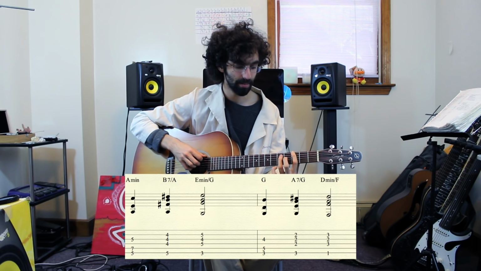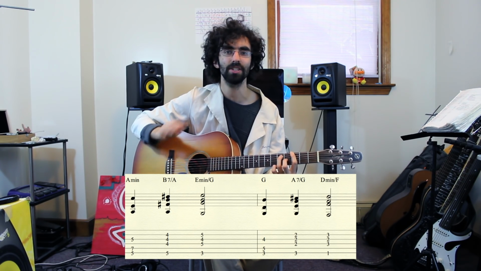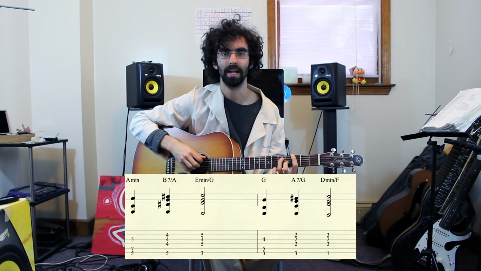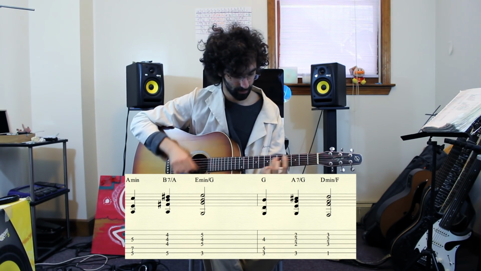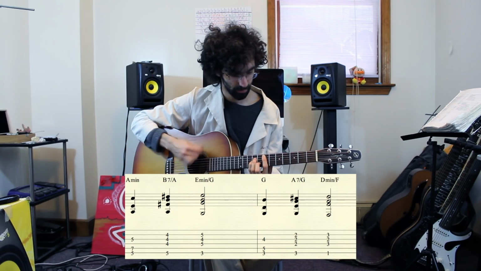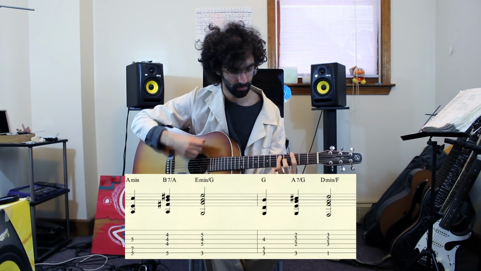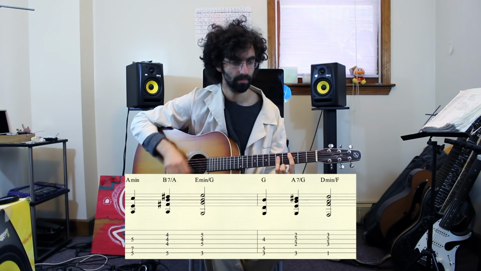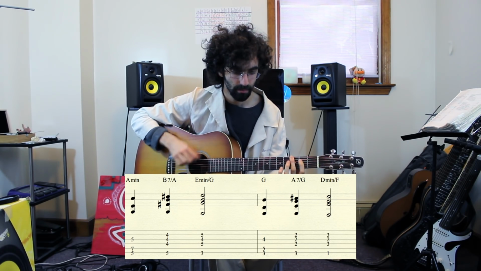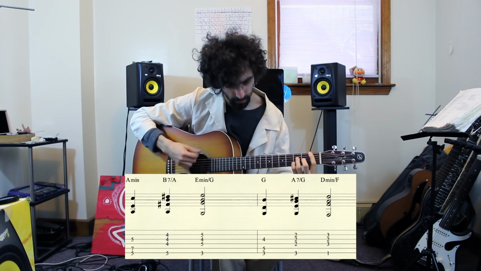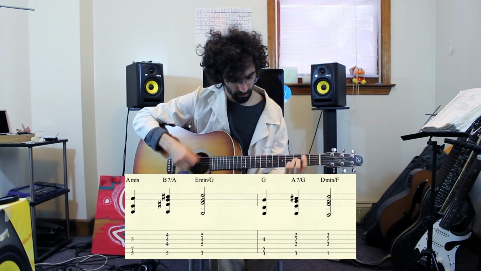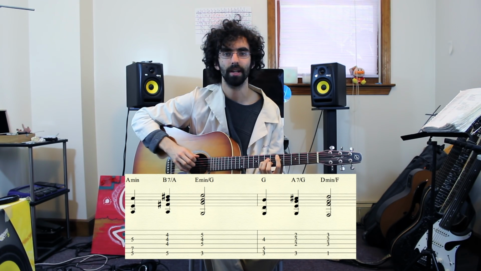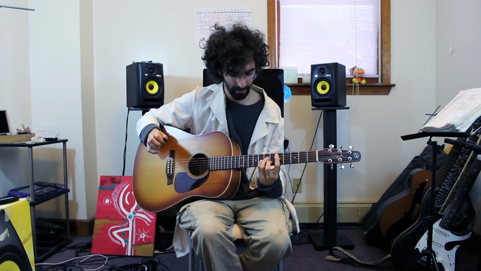So we'll do the money progression in G major and then change keys to D minor using the dominant 7th chord to help us change. We are nice and comfortably within D minor.